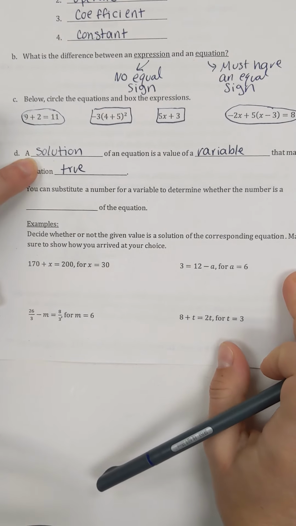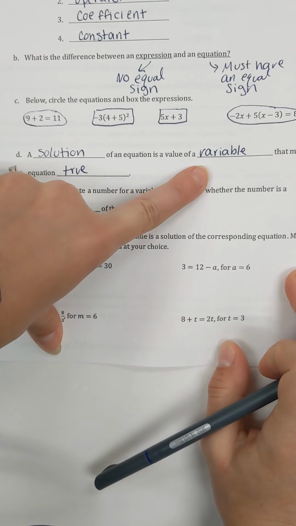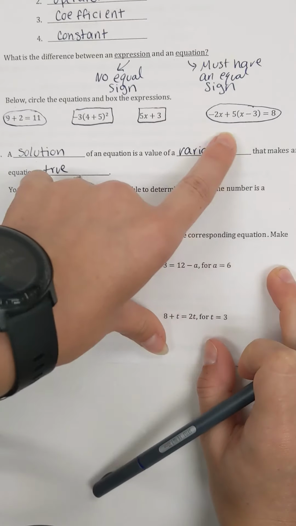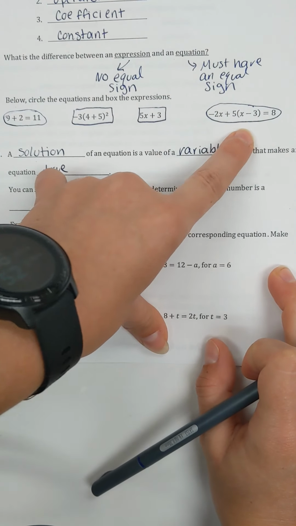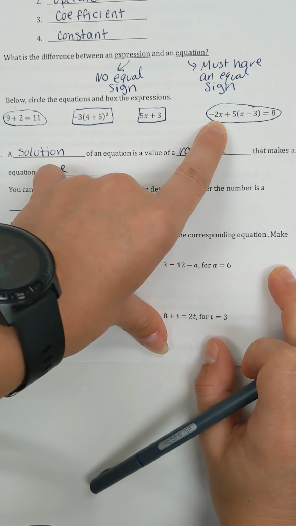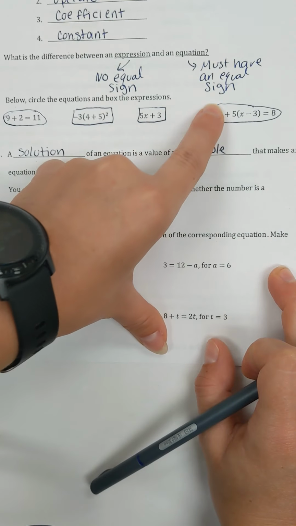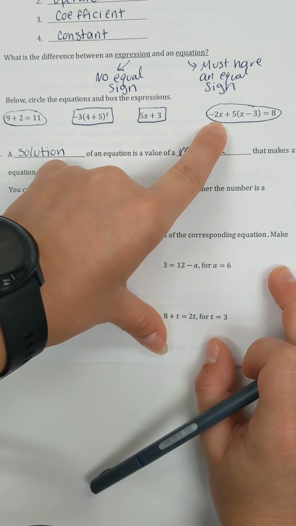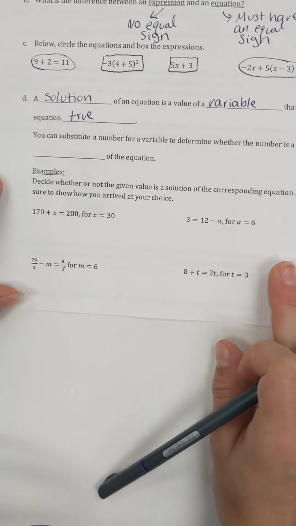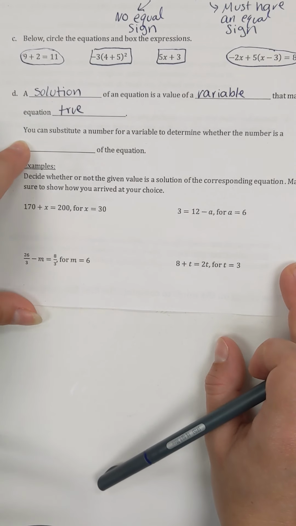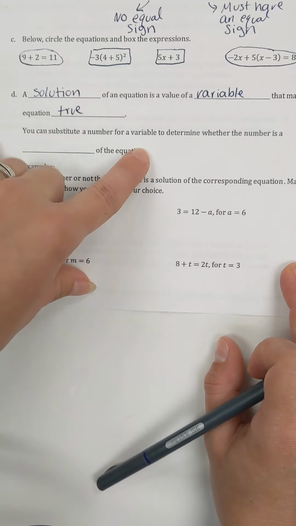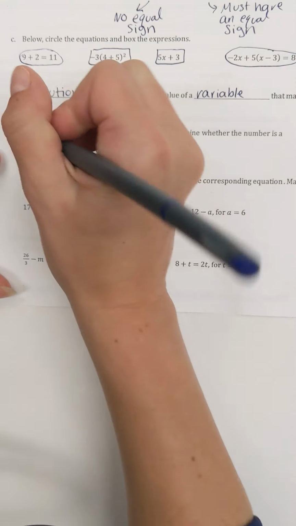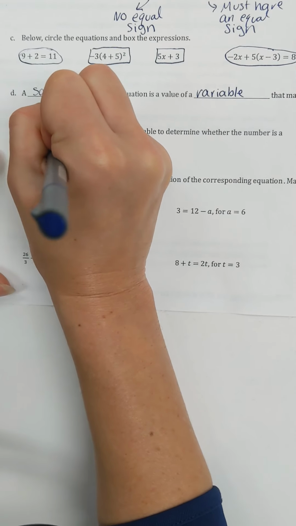A solution is a value for the variable that makes your equation true. So back up here, there's a specific value that you could plug in for x to make this entire left side equal 8. That would be your solution. So you can substitute a number for a variable to determine whether the number is a solution of the equation.